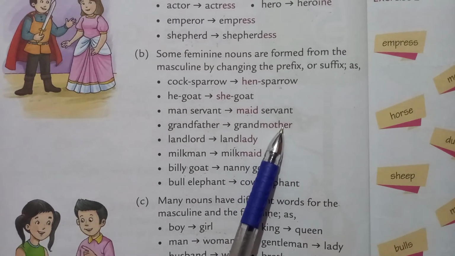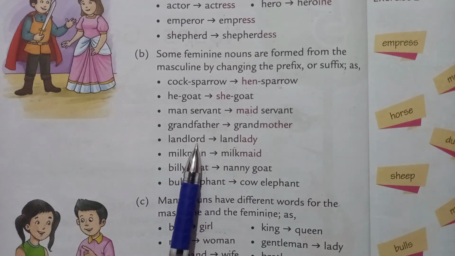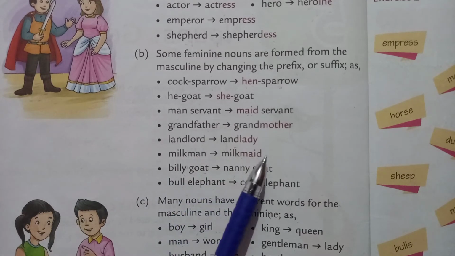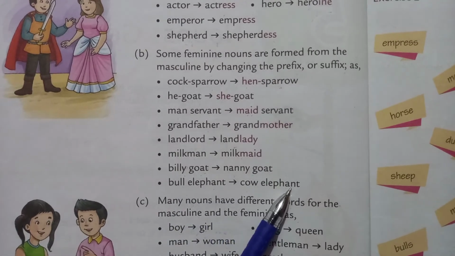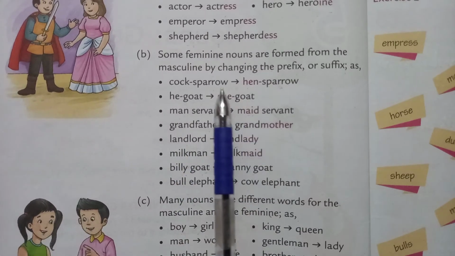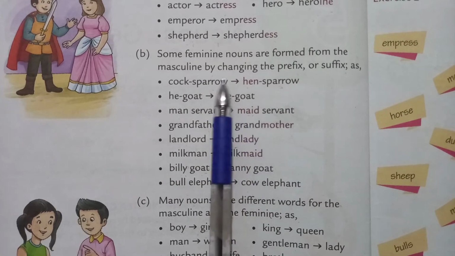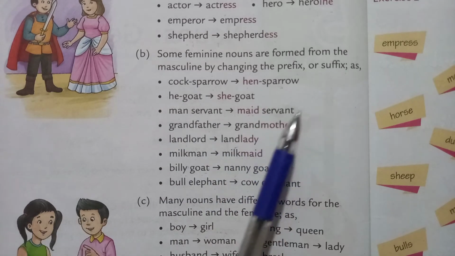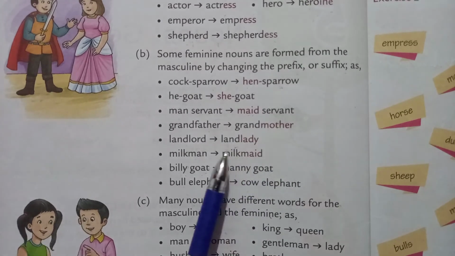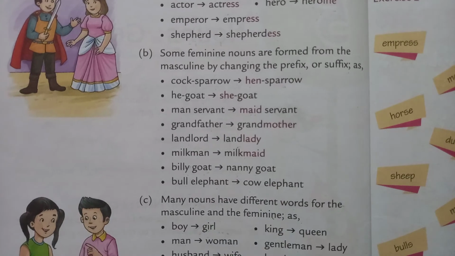And in this case we are adding a suffix to change it into feminine gender. Landlord, landlady, milkman, milkmaid, billy goat, nanny goat, bull elephant, cow elephant. So in hen sparrow, she goat, maidservant, we are adding a prefix to change it from masculine to feminine. But in grandmother, landlady, milkmaid, we are adding a suffix. Again nanny goat, prefix, cow elephant, prefix.